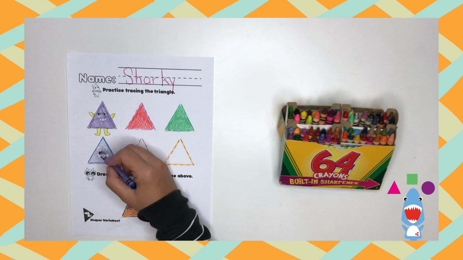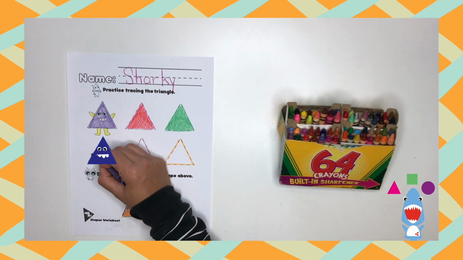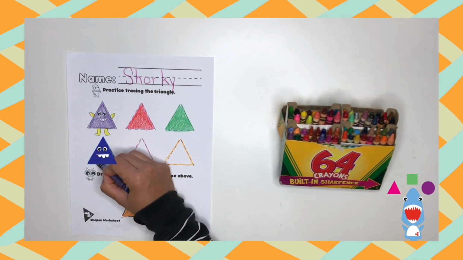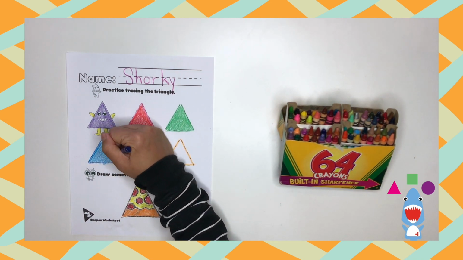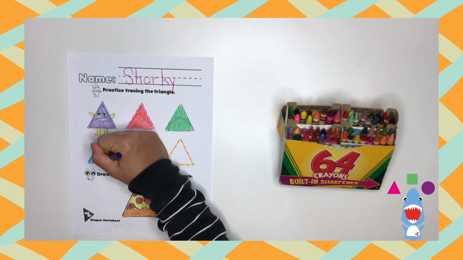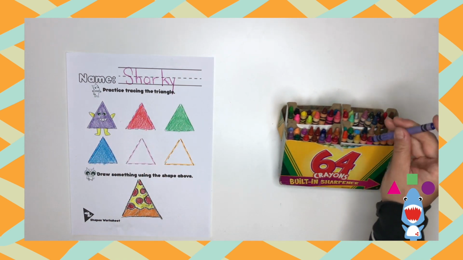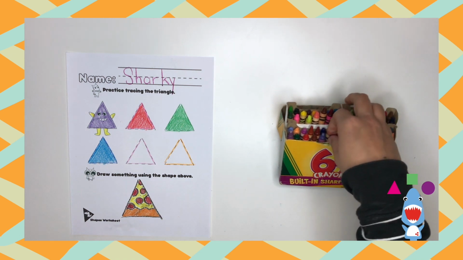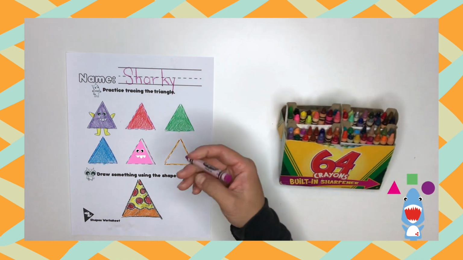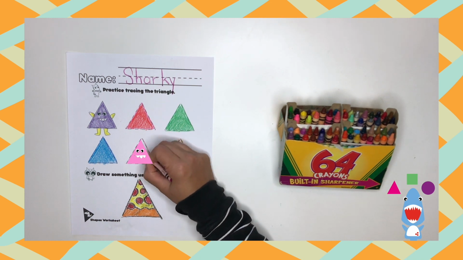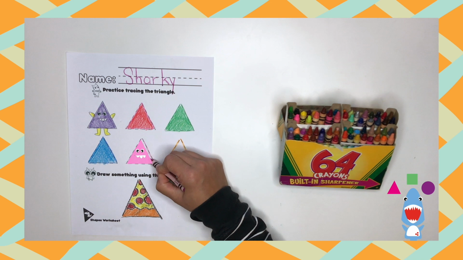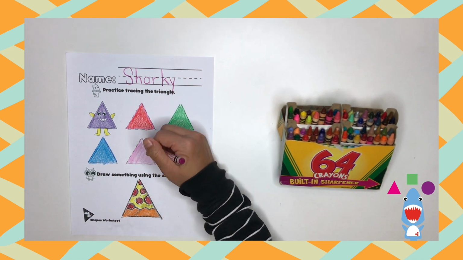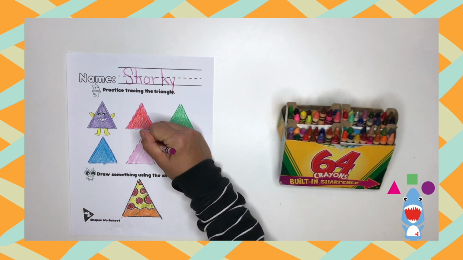The next triangle, I'm coloring it blue. Where do we see blue? That's right, the sky. That's right, the ocean. You dinos are so good with your colors. The next triangle, I'm coloring it a light pink. Where do you see light pink? That's right, Mrs. Peggy Peg is light pink.